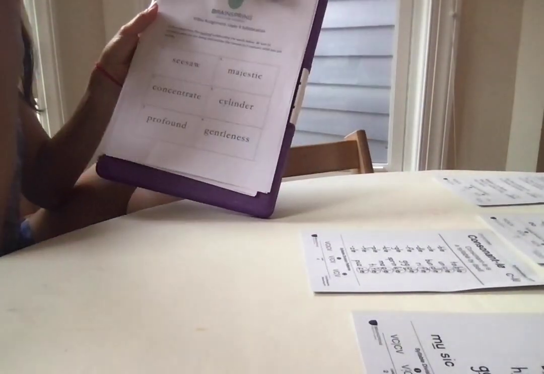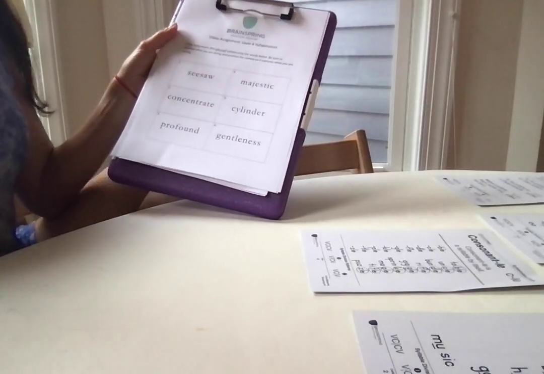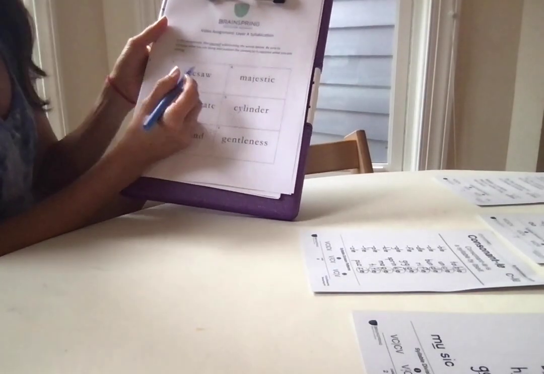I'm going to do my syllabication video assignment. I have out my syllabication cards. Now I will begin. Here's the printout. I'll start with the first word.